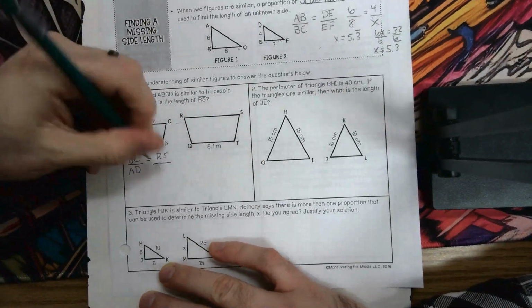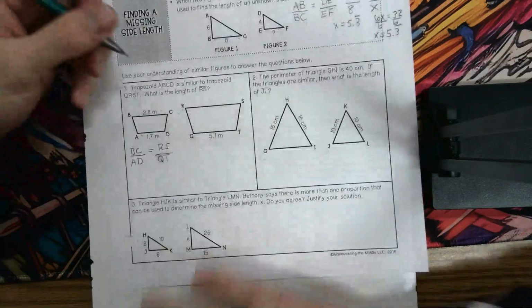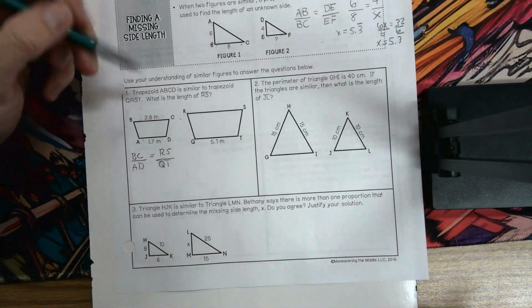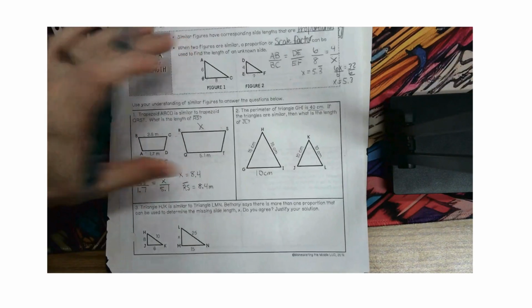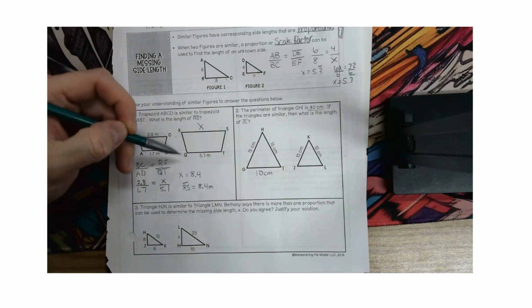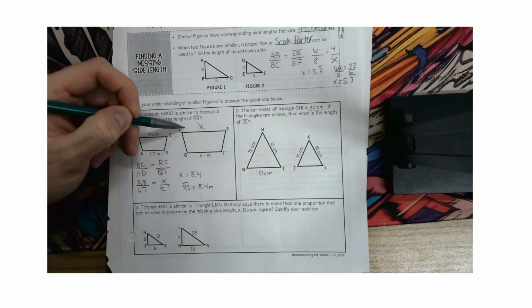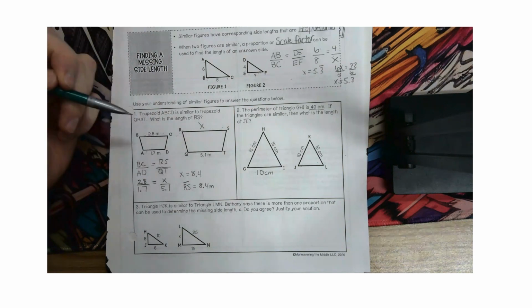Now, go ahead and pause. I'm going to pause the video. You go ahead and plug in the numbers into this proportion. All right, guys, should have plugged it in. You got X equals 8.4, which means the side length of RS is 8.4 meters.